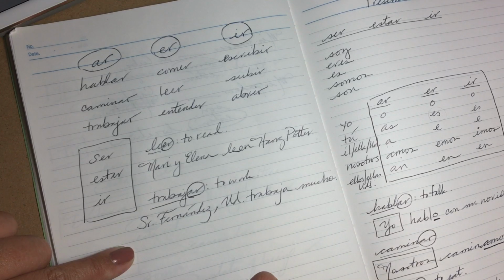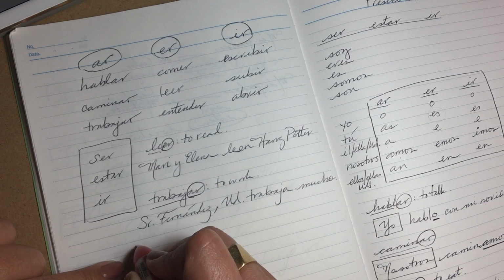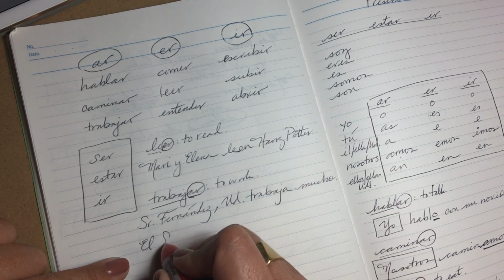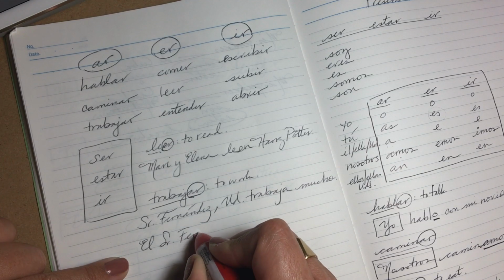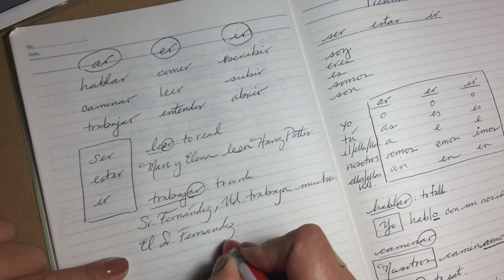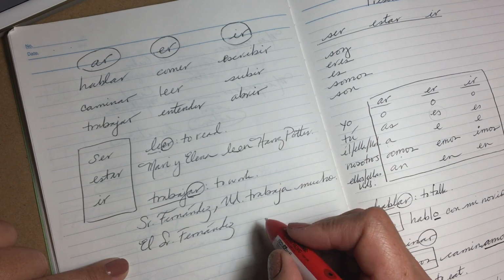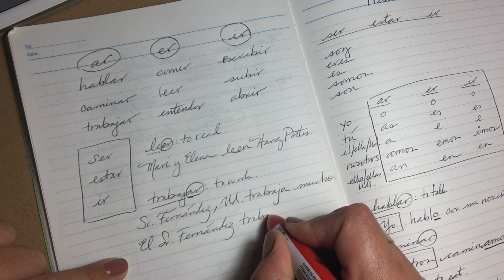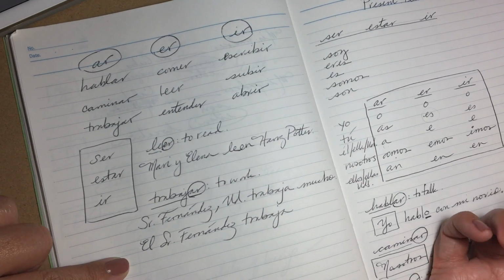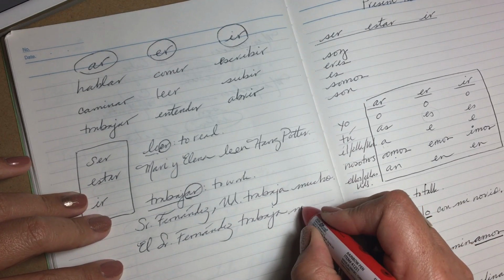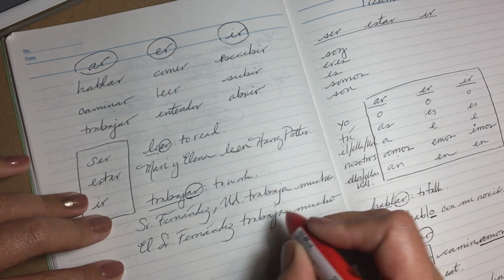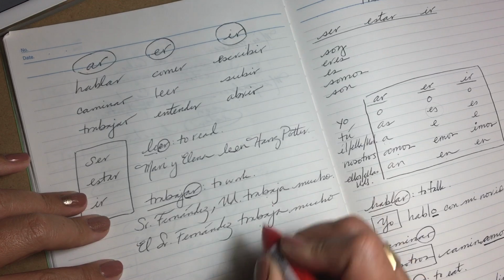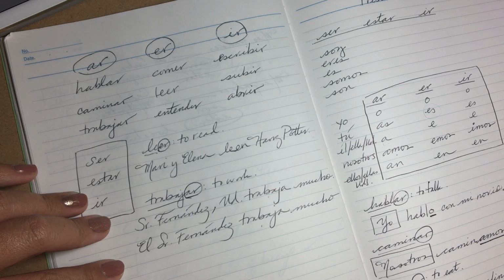And now we can talk about Señor Fernandez. So now I have to put a title. El Señor Fernandez. Él, he works. Trabaja. Same form, oh my goodness. Él trabaja mucho. This is él and usted. They share. Remember that? Good.